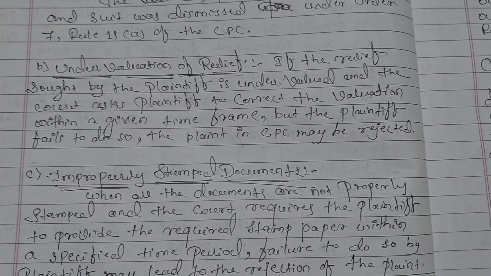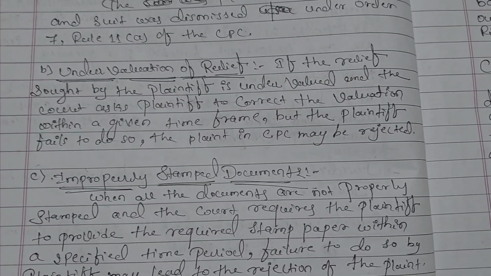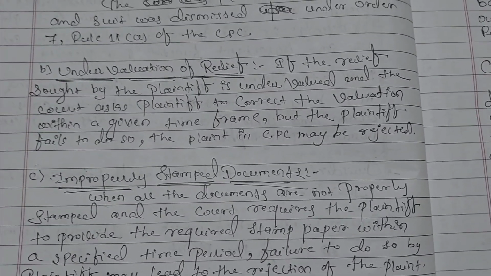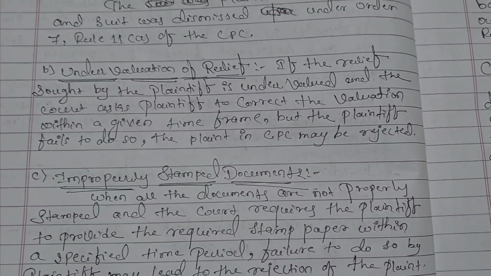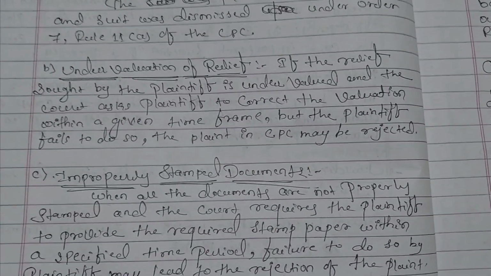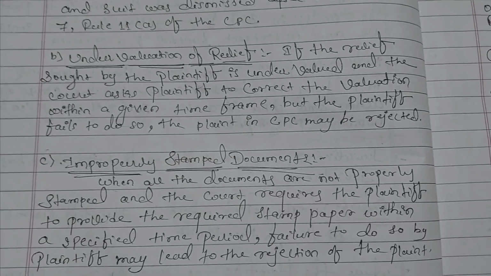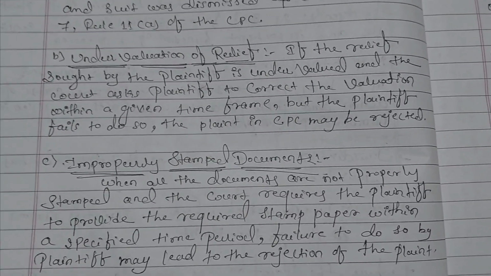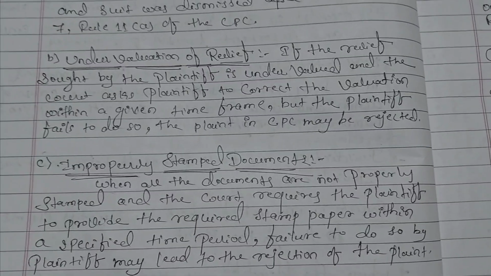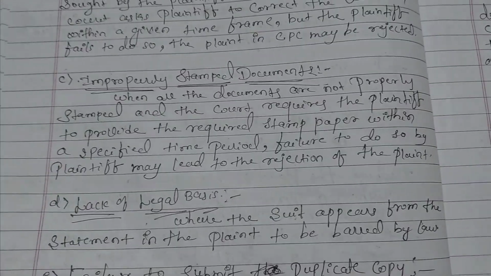If the relief sought by the plaintiff is undervalued and the court asks the plaintiff to correct the valuation within a given time frame, but the plaintiff fails to do so, the plaint may be rejected.